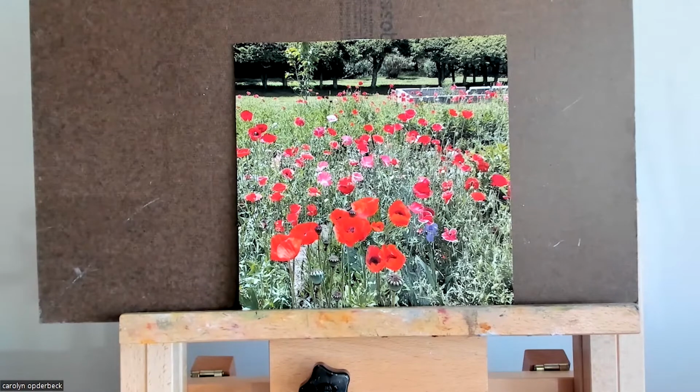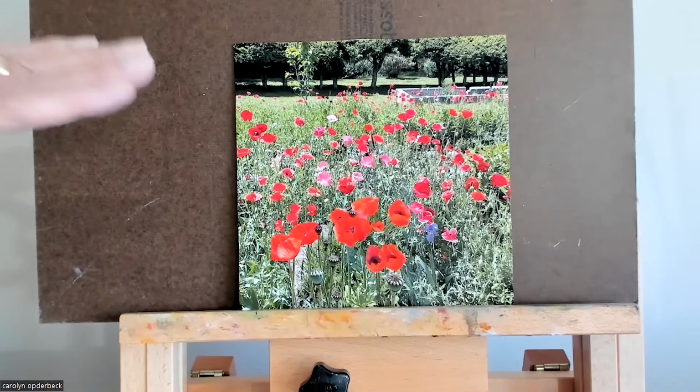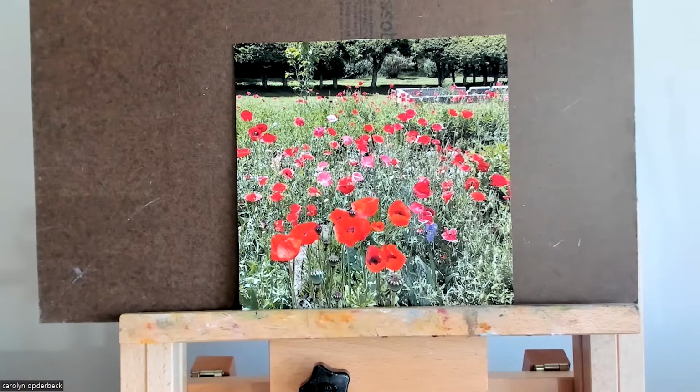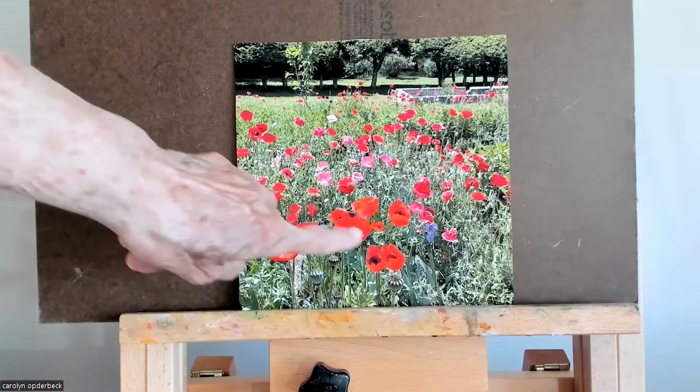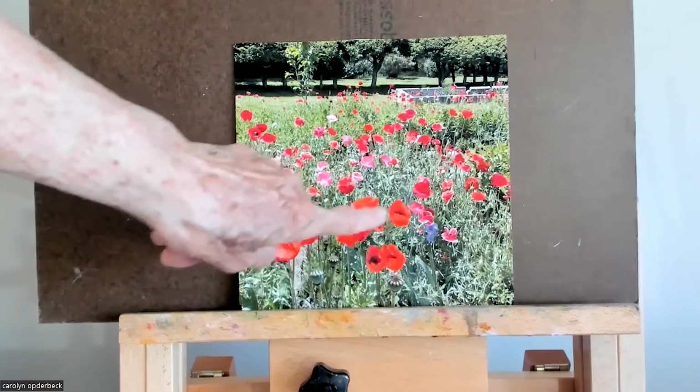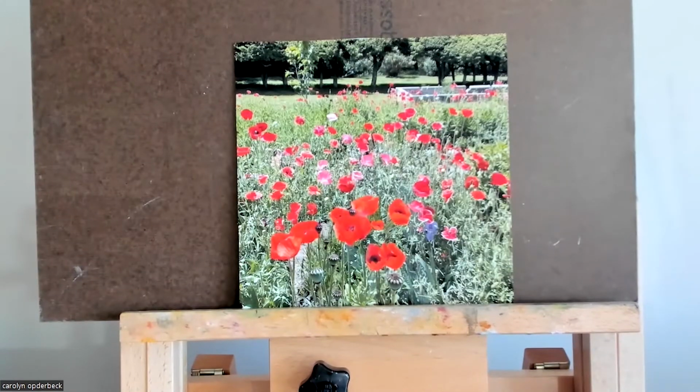If I took the time to do this and then started to do the wiping out of the places where I want to go right back to the white of the canvas, especially right here, these particular poppies, so that when you put that red on there, it just shines. It's clean and bright. But that would take up so much time that you could do and prepare your canvas before Friday.